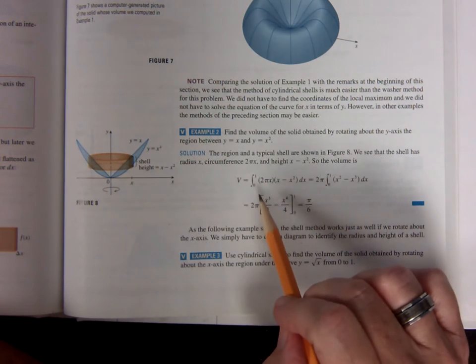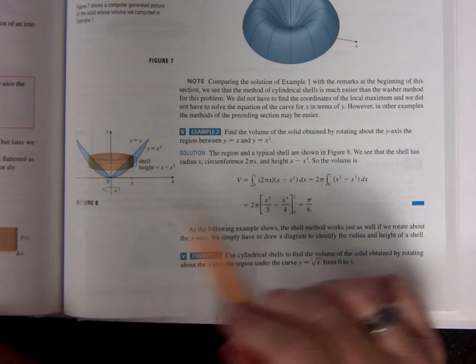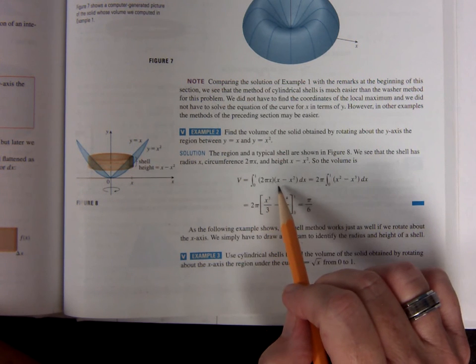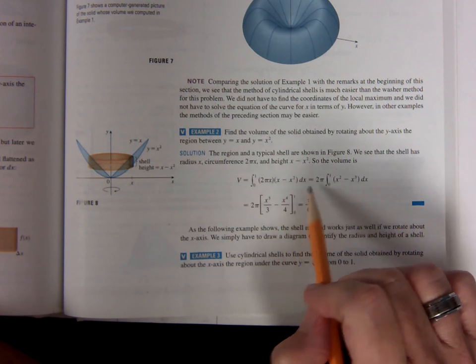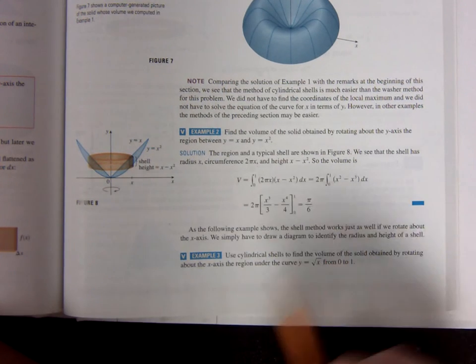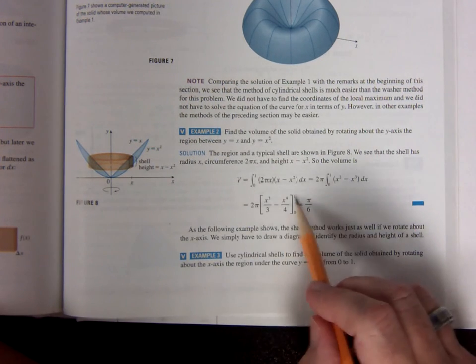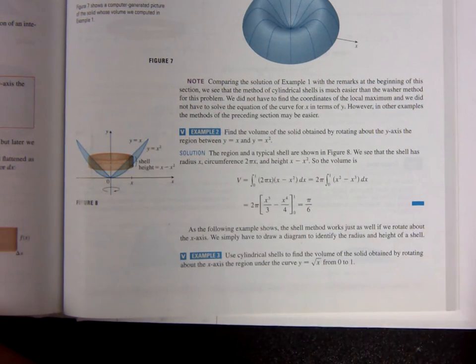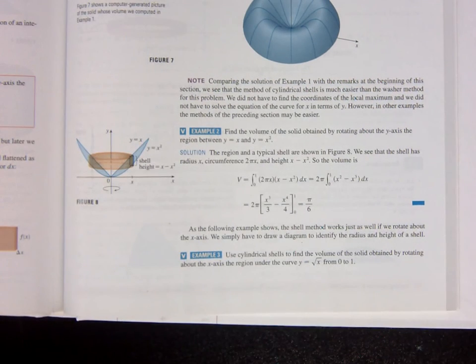So when we put it all together, from 0 to 1, we are going to measure 2 pi x times x minus x squared dx. Take the 2 pi on the outside, integrate what's left on the inside, substitute in my 1, and of course 0 wipes it out, and I will get pi over 6.